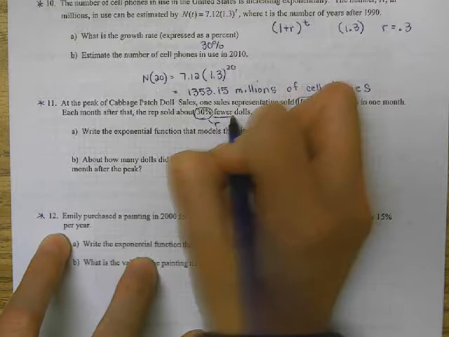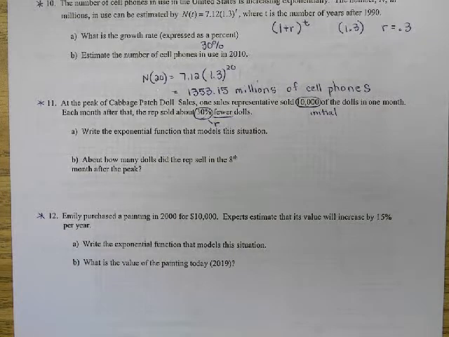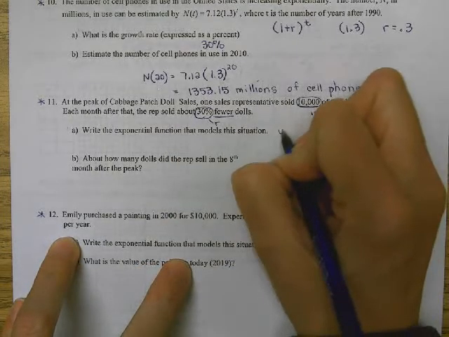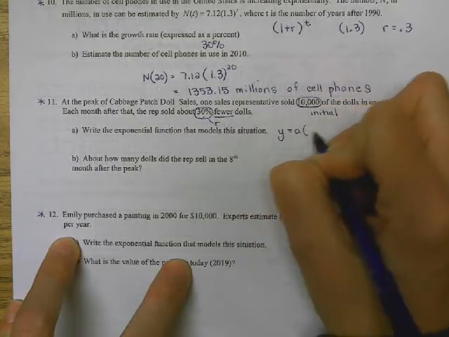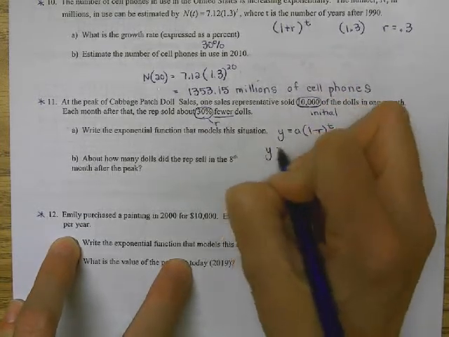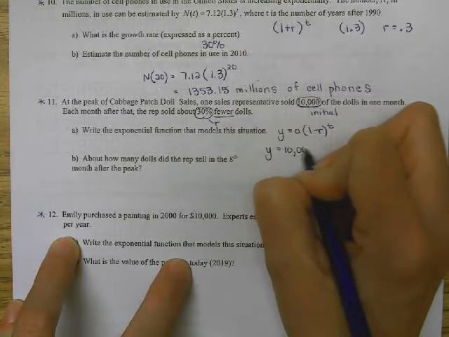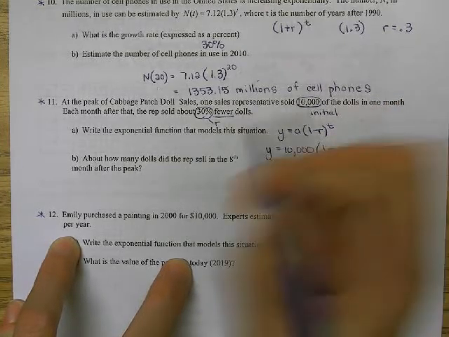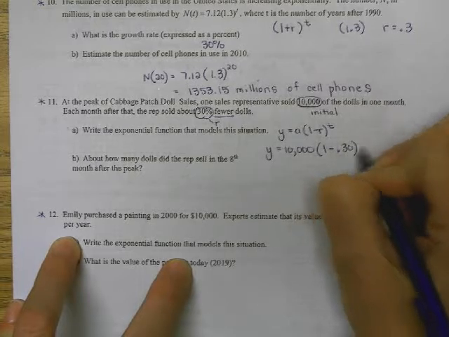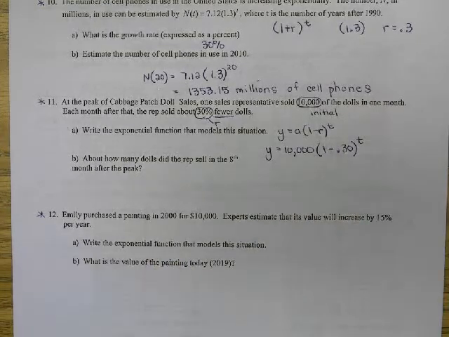That's R, and we're looking at fewer, which means we're looking at decay. So if I want to write the exponential function that models this situation, remember I'm filling in this equation. So my initial amount was the 10,000. It says 30% fewer, but when I plug that in, I need to go ahead and change that to a decimal, and then raise to the t.